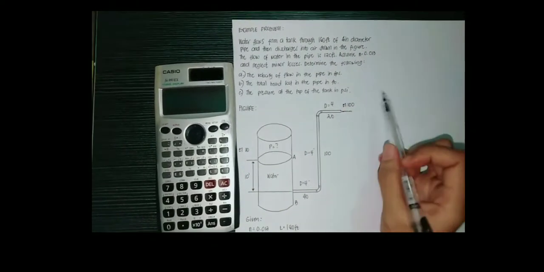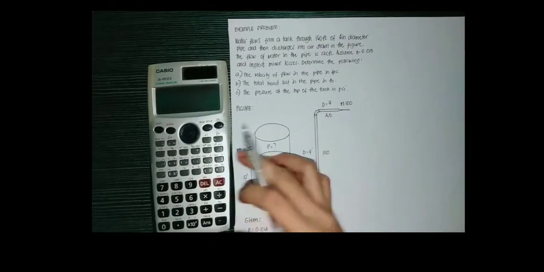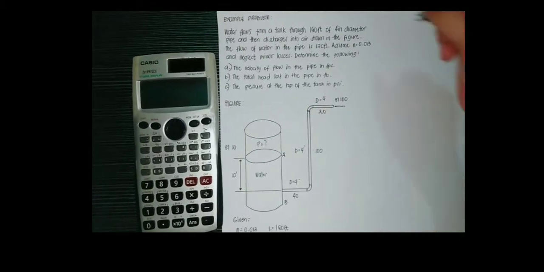Okay, let's first solve the velocity of flow in the pipe.